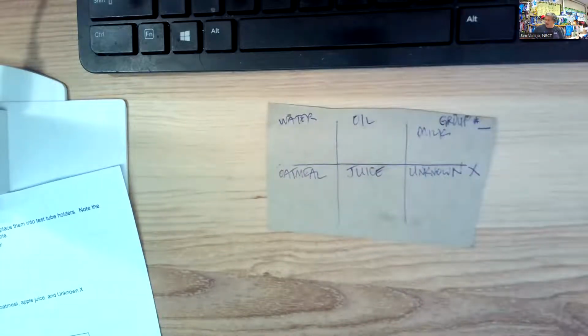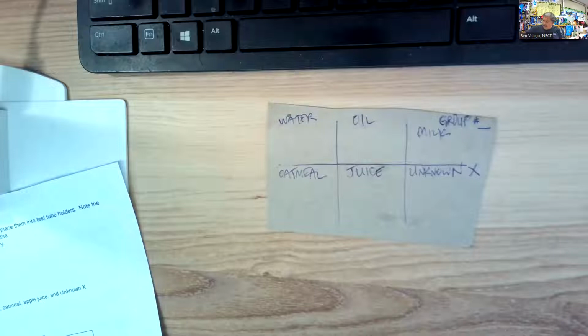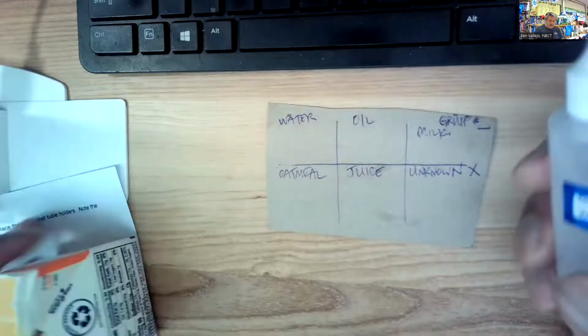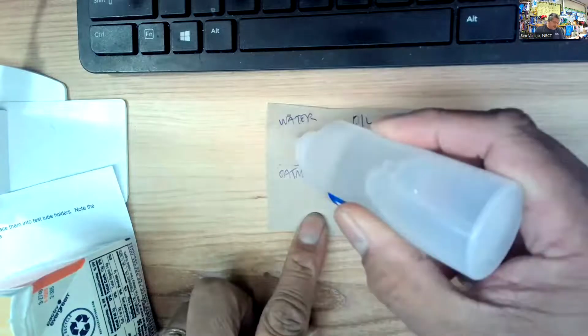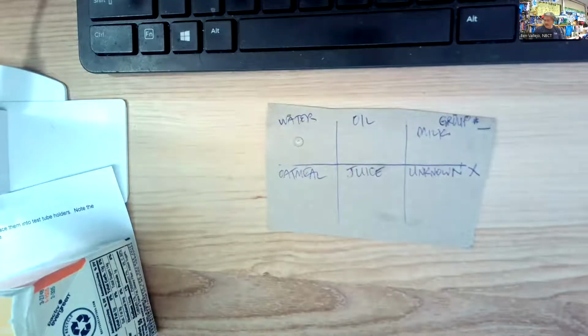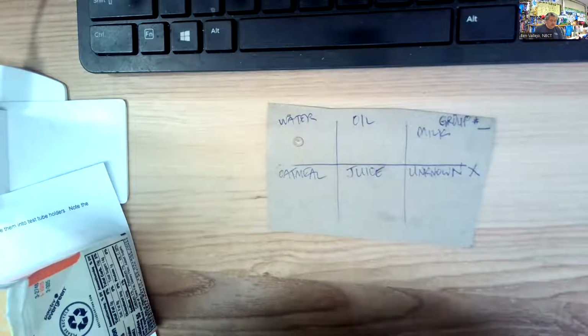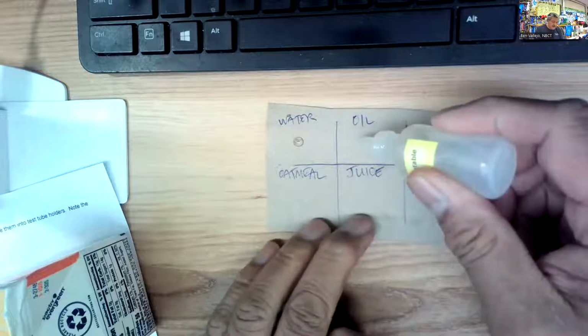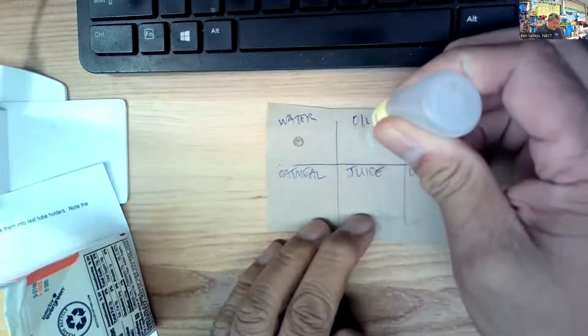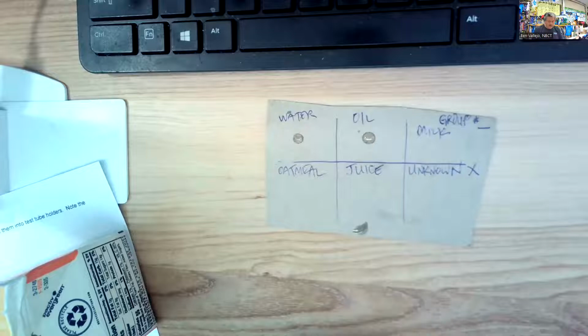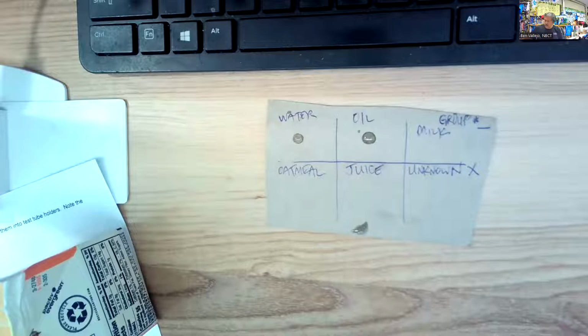Let's go with a drop of water. Here's a dropper bottle with water in it. Okay, I'm going to put a drop right there. All right, a drop of vegetable oil. Here we go, right here. All right, I actually got some down there with the juice. All right, we have milk over here.